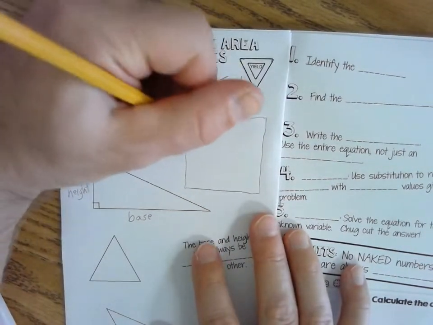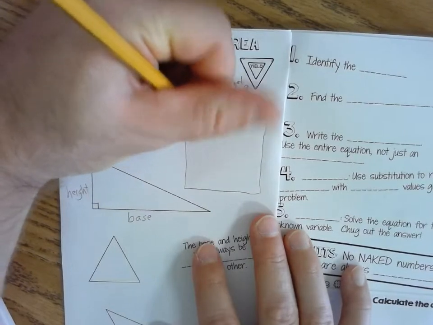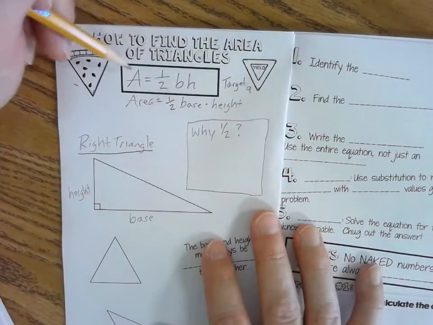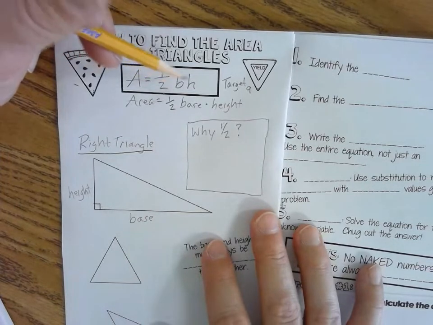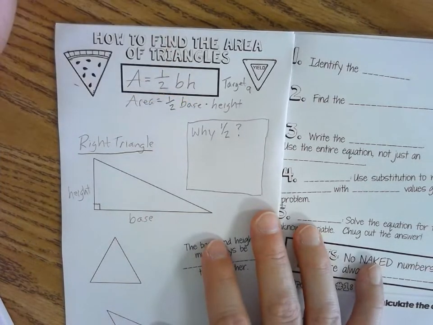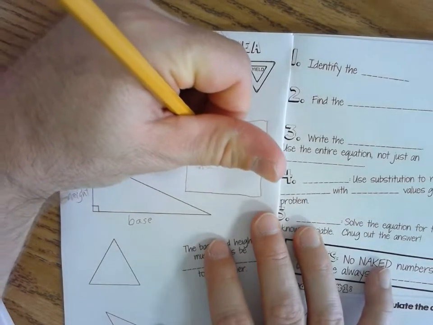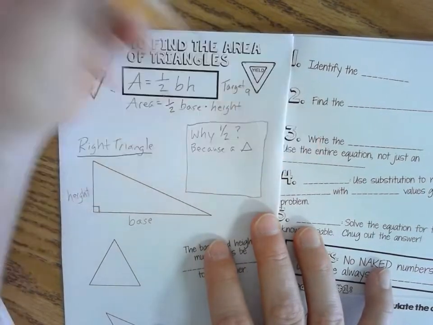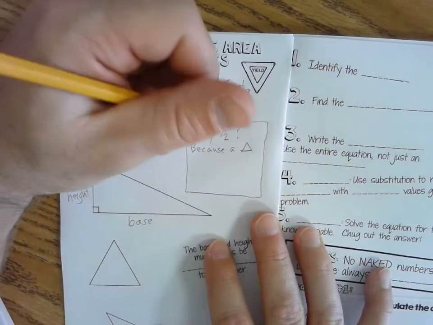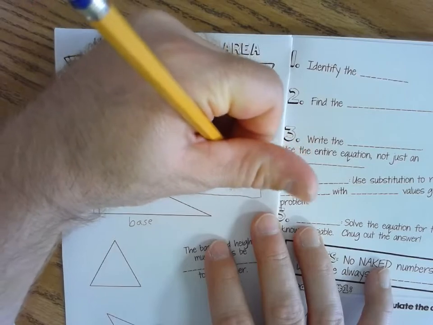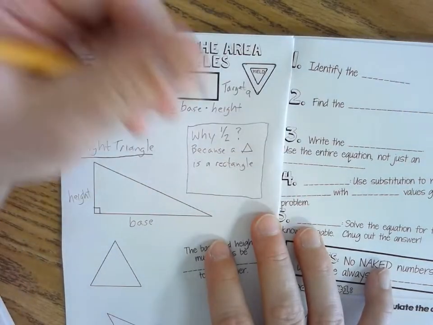All right. You might ask in the formula, why 1/2? The formula for a triangle is half of the base times height. Why do you think we do the half? Well, because a triangle is a rectangle cut in half.